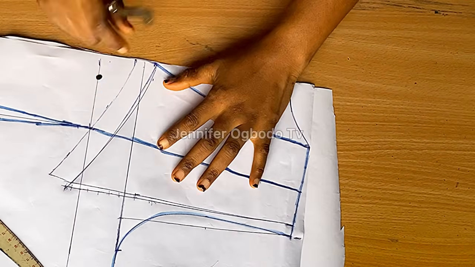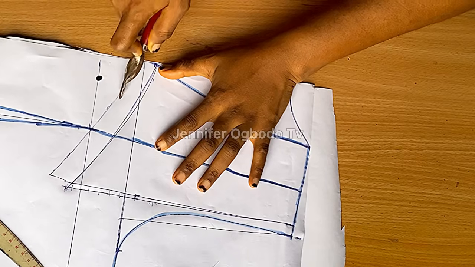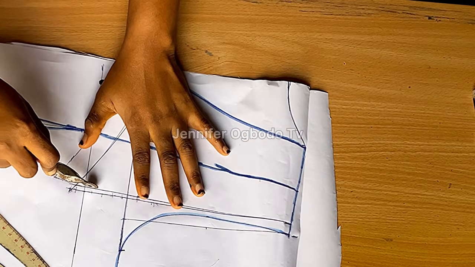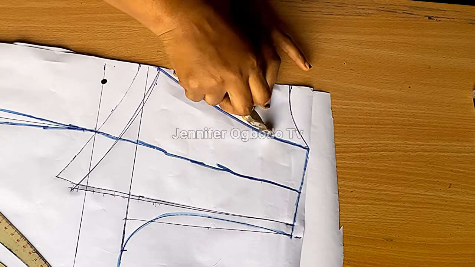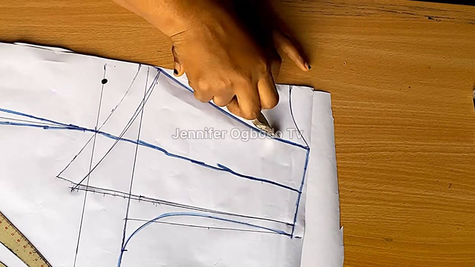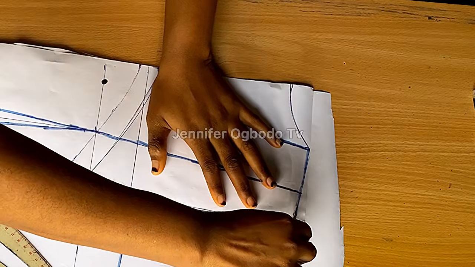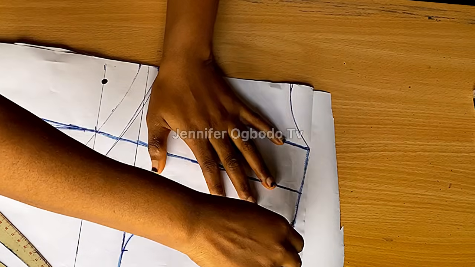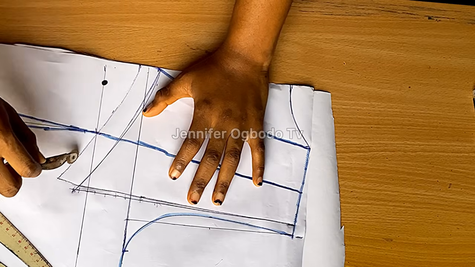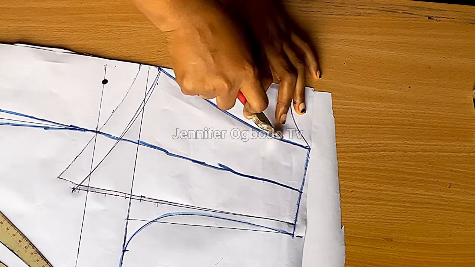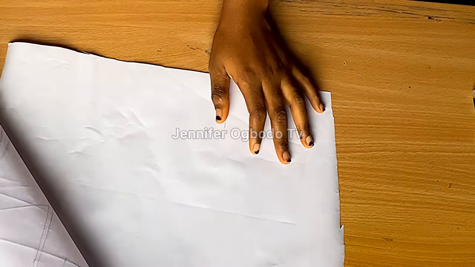So I'm going to be tracing out the neckline. Okay, so you go ahead and use your tracing wheel to trace it out on another paper. If you don't have a tracing wheel, I will advise you to get one. Okay, it's very important, especially as a pattern drafter. So I'm going to use it to trace it out.